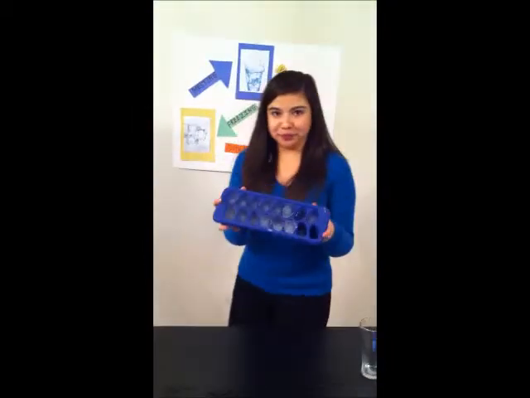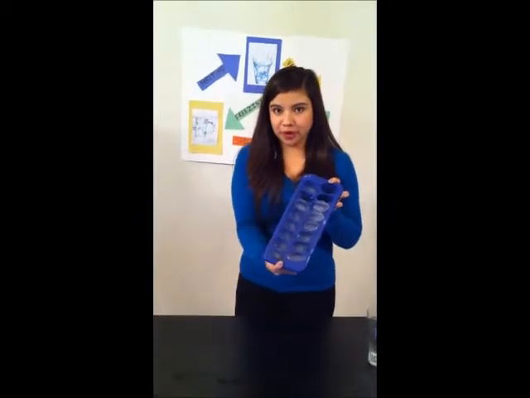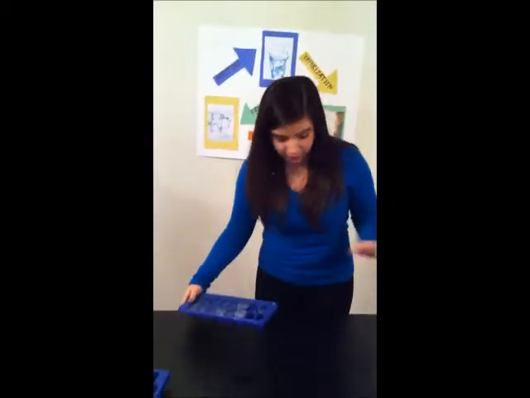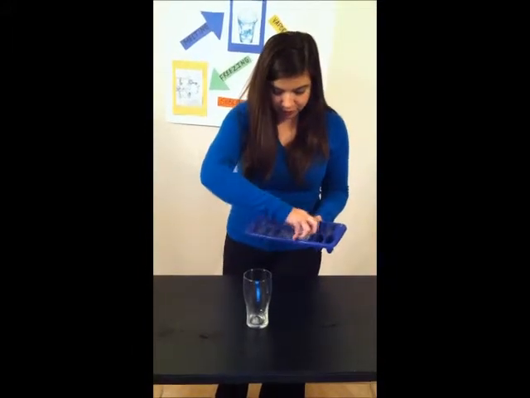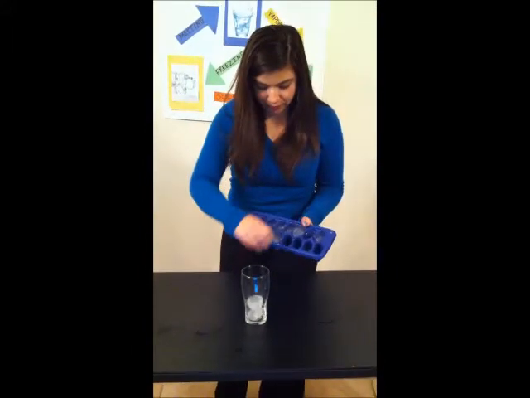This is what would happen. This is the solid form of the liquid, which is the ice. Now, we're going to put some of the ice in the cup.